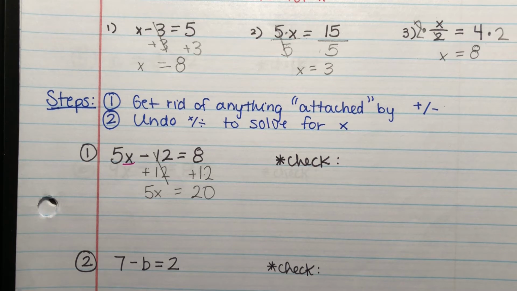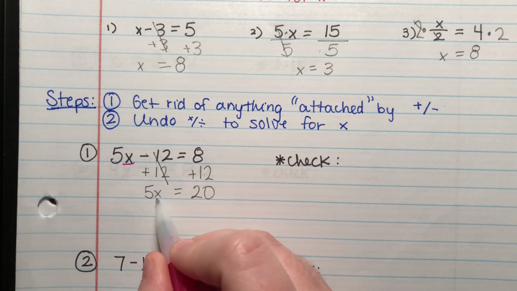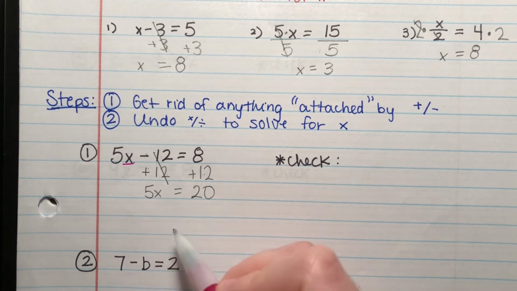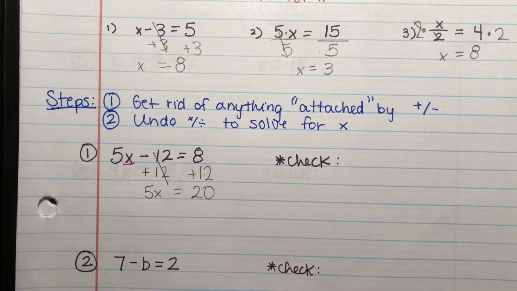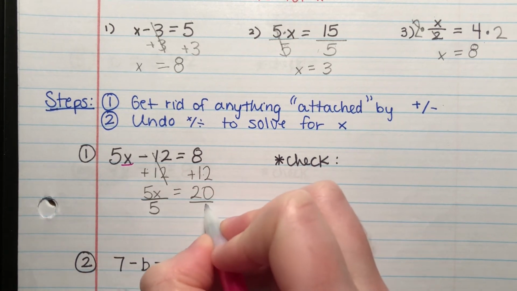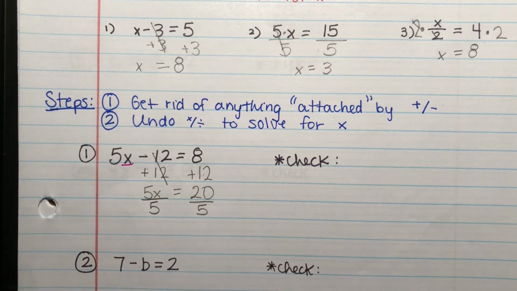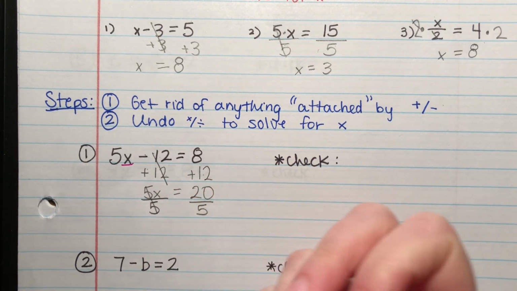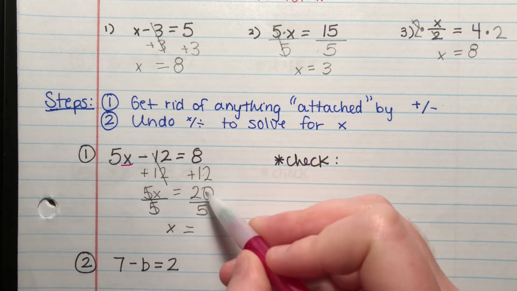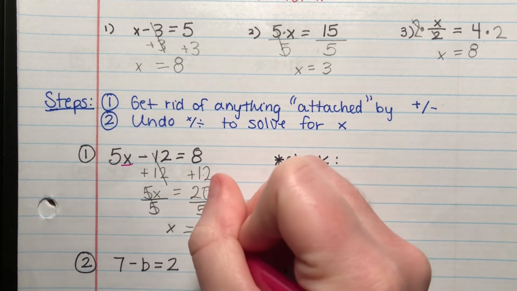All right, now I'm one step closer to x being by itself. So the next thing I need to do is figure out how these two are connected. Well, 5 and x are connected by multiplication, right? Because 5 times x gives me 5x. So what is the opposite of multiplication? How can I undo this multiplication? Well, I'm going to use division, the opposite. So 5 divided by 5 is just 1. That leaves me with x equals 20 divided by 5, which is 4.